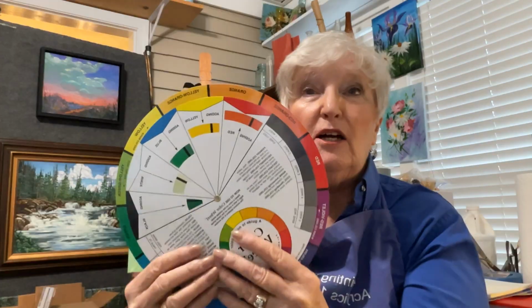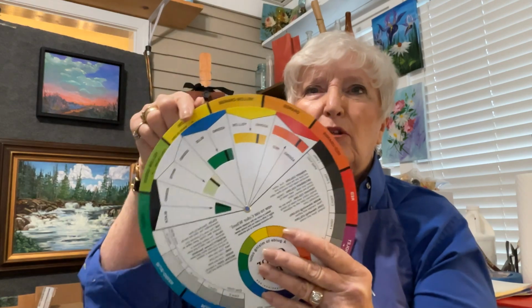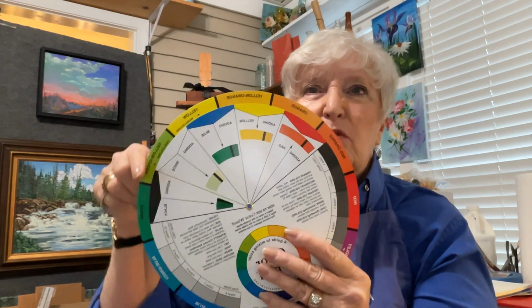Now, with yellow, if your yellow leans towards the red, you're going to get a warm yellow. It seems like yellow should be warm, right? But if your yellow leans this way, you're going to get a cooler yellow. So, like lemon yellow is a cooler yellow than cad yellow.